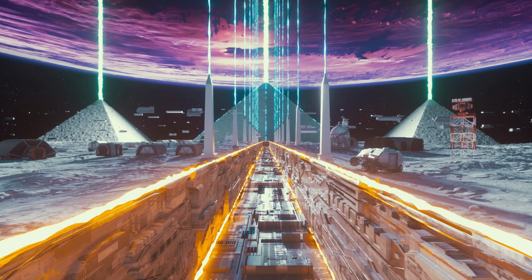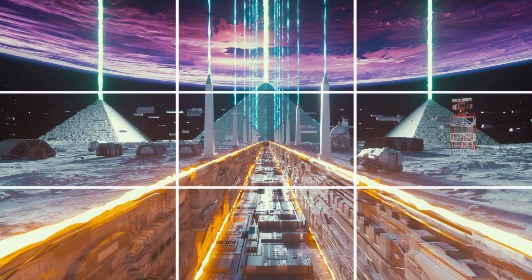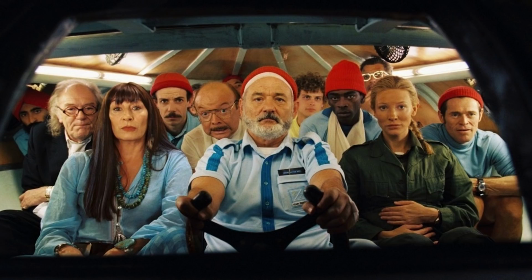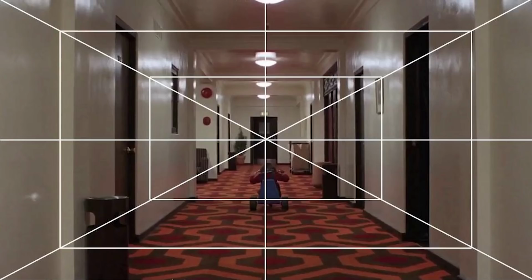Let's go back to center framing though, which is not always a bad thing, especially when you've got a symmetrical composition. Wes Anderson is the master of this. And Stanley Kubrick is also really well known for symmetrical compositions and one-point perspective.